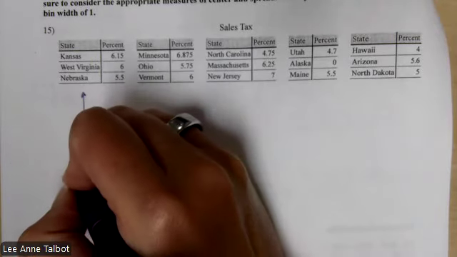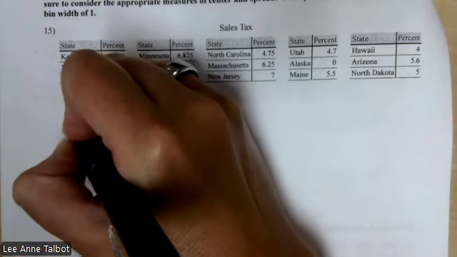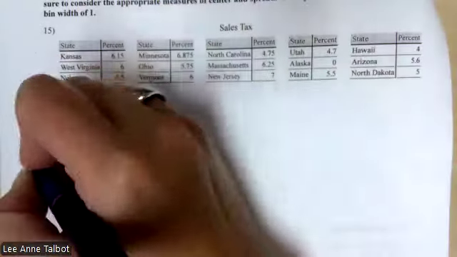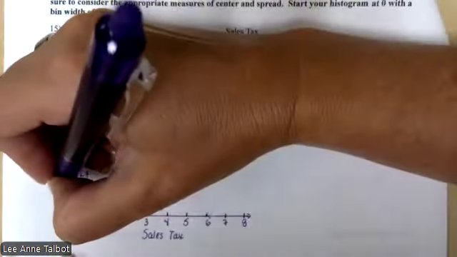And on this side, I'm going to go by ones. I always go by ones. And then the label is frequency.